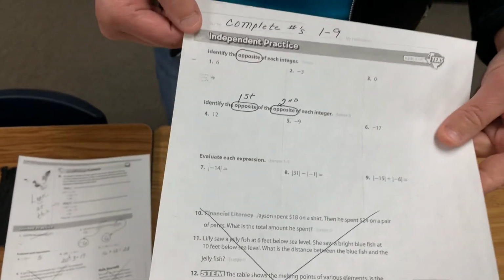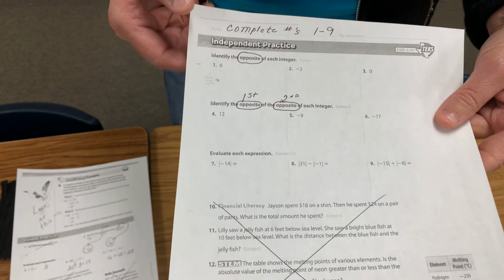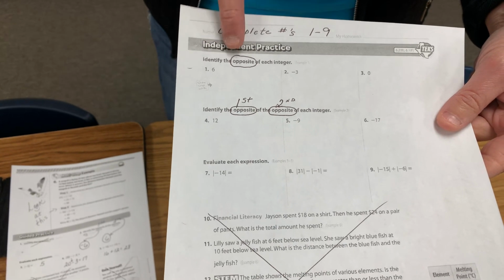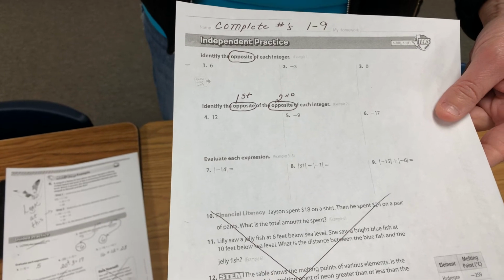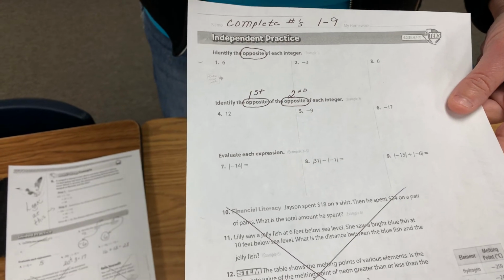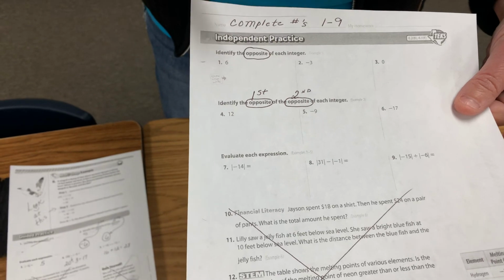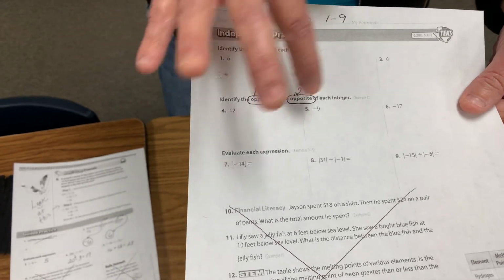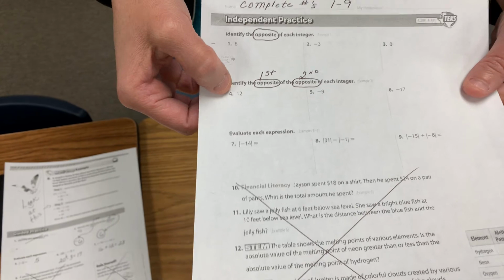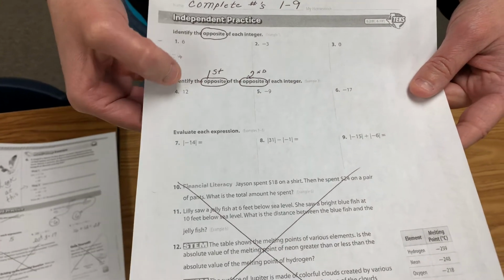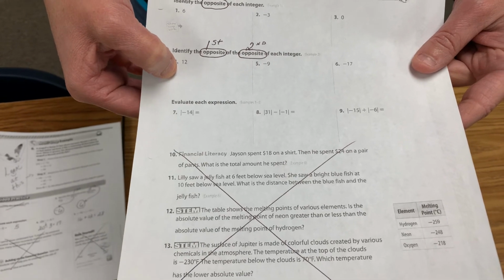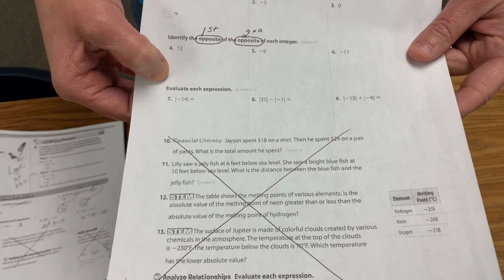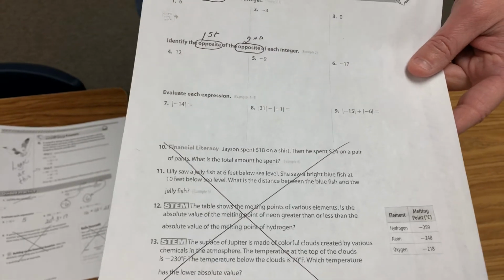Now I'm going to show you your independent practice. Okay, here's what it looks like. You're going to do numbers 1 through 9. I want you to identify the opposite of each one of those integers. Then on the second part, you're going to identify the opposite of each integer. So like with 12, first of all, ask yourself, what's the opposite of 12? And write it down. Then after you write that down, what's the opposite of that number? And write it down. And you will do that on all 3 of those.